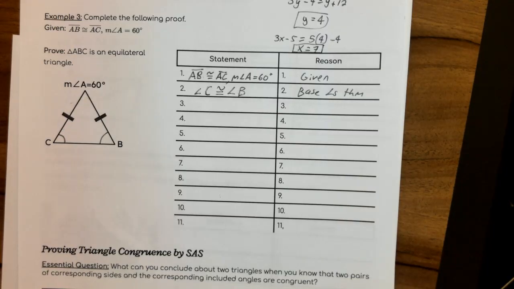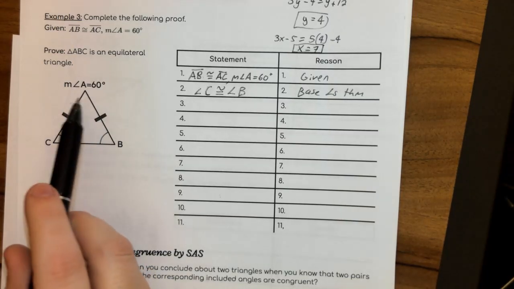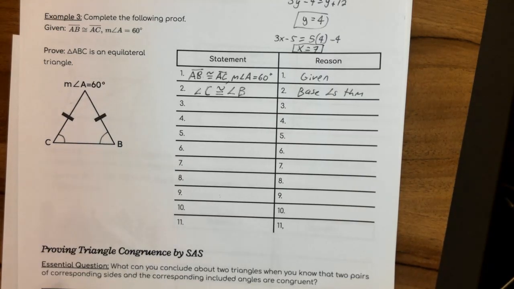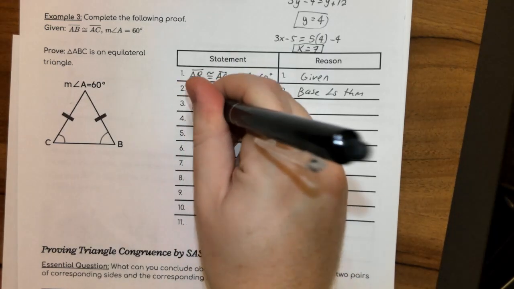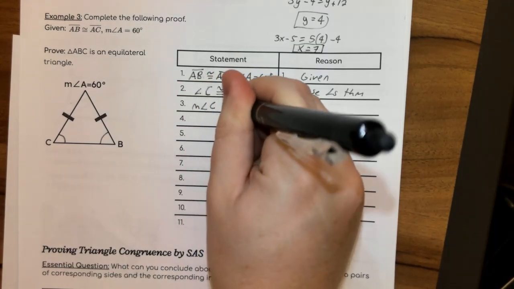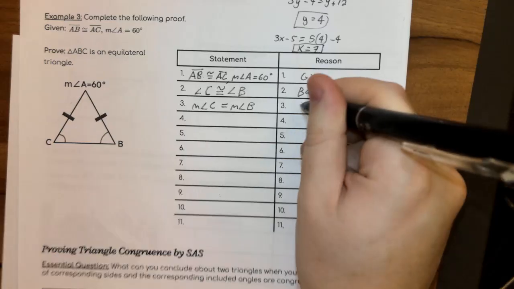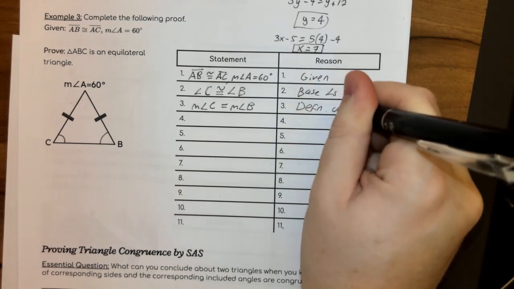Okay, so just because those two angles are congruent doesn't mean that they're also 60 degrees. Remember, our goal is to prove that all these angles are the same. But we do have a way to do this. We can use the definition of congruence to change these into equal signs. Why would we want to do that?